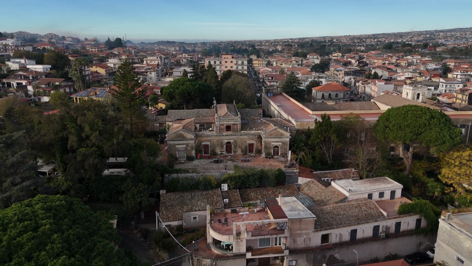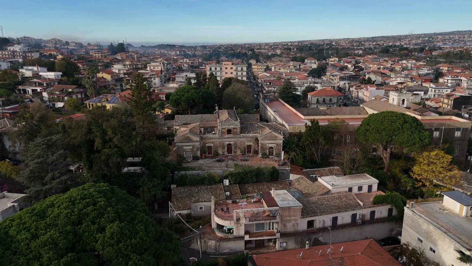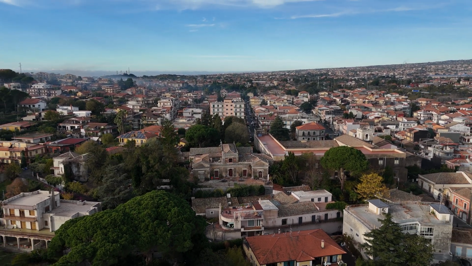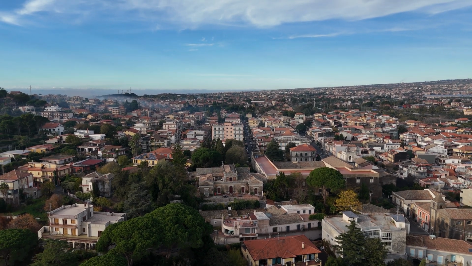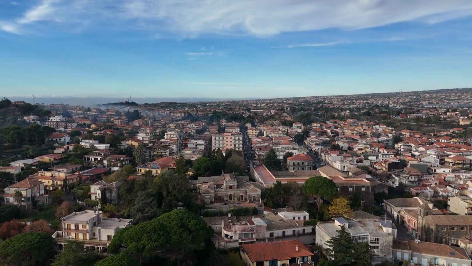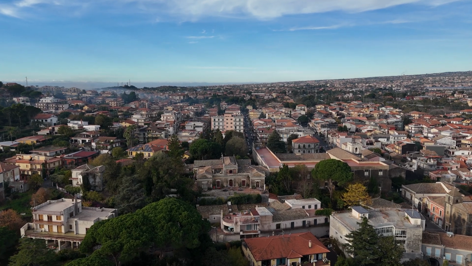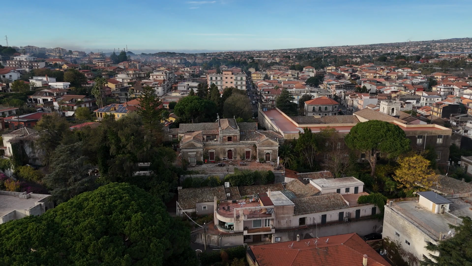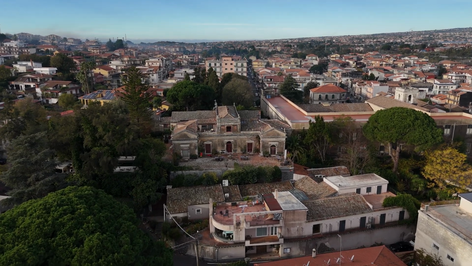This is the result when choosing a distance of 100 meters, which gives a much better idea of the location. It is also possible to reverse the move while editing, to punch into a subject from a wider view.